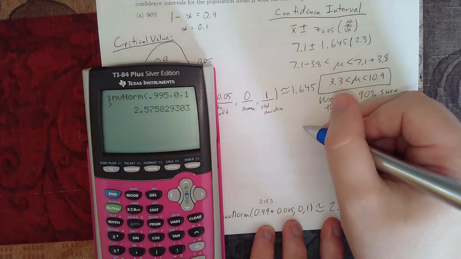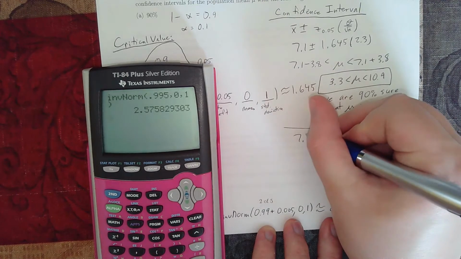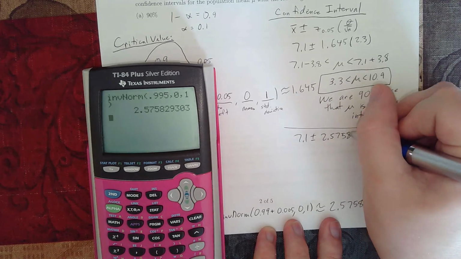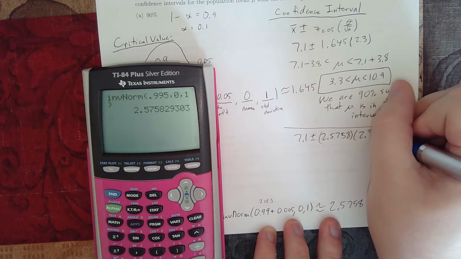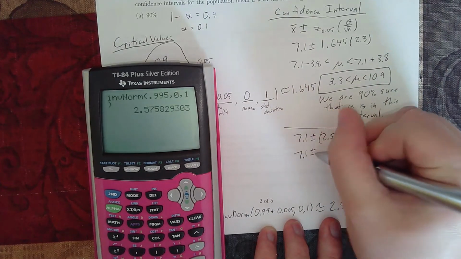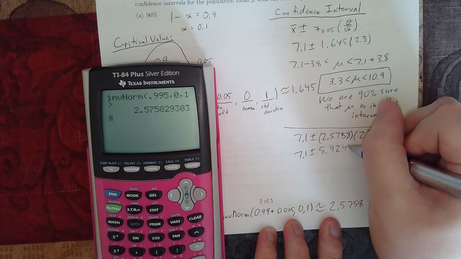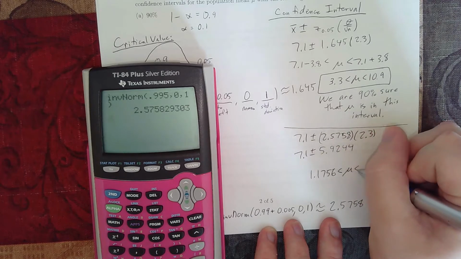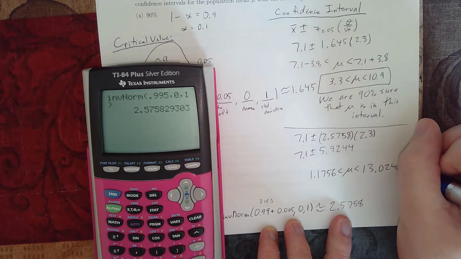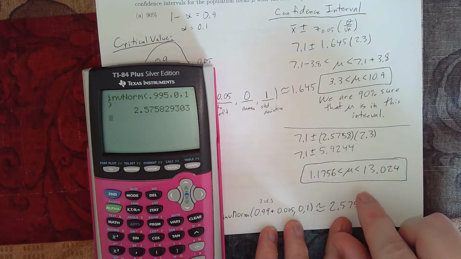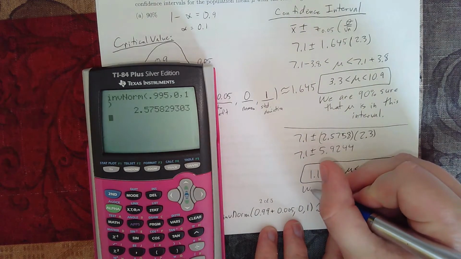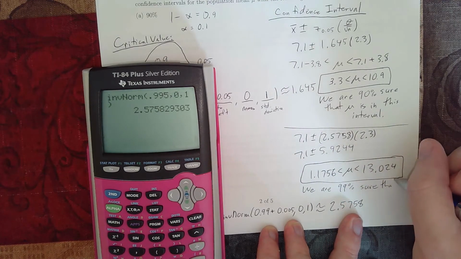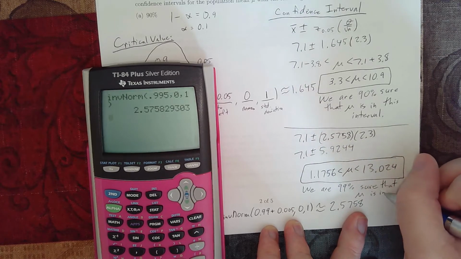And so here, when we're trying to make our confidence level, that'll be 7.1 plus or minus 2.5758 times 2.3, or 7.1 plus or minus 5.9244. And so now our confidence interval will be 1.1756 to 13.024. And so here we would say we are 99% sure that mu is in this interval.